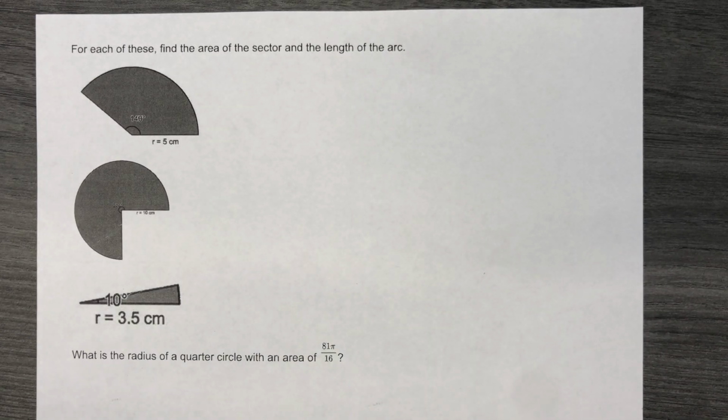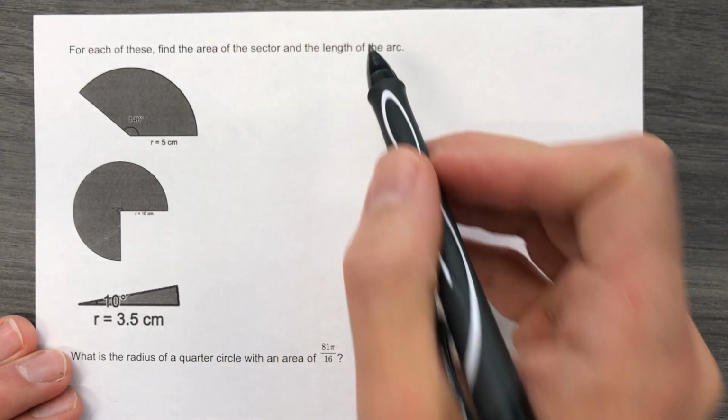These next three problems are really straightforward. Mine are a little bit difficult to see. They're printed rather dark.